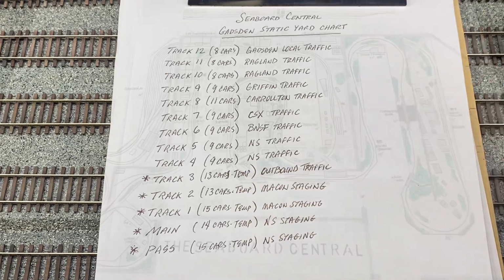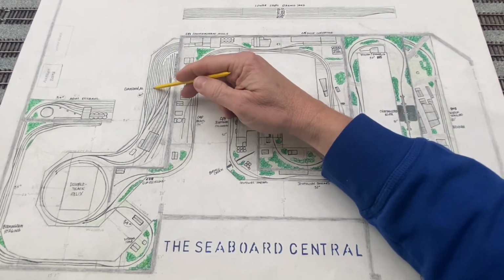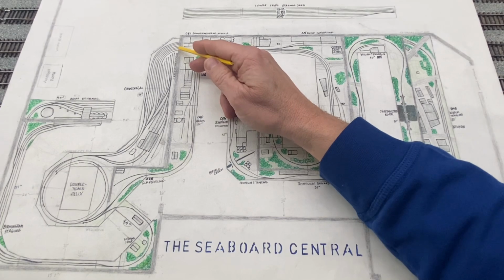There's the shot of the Seaboard Central track plan for when I hope the railroad is finally built out. So you'll see, here's the Gadsden yard here, and you'll see how these tracks curve around, and they end up going through the backdrop.